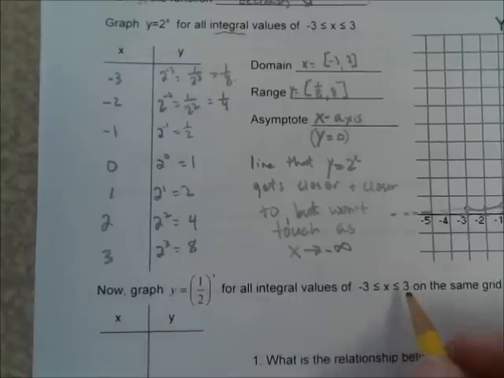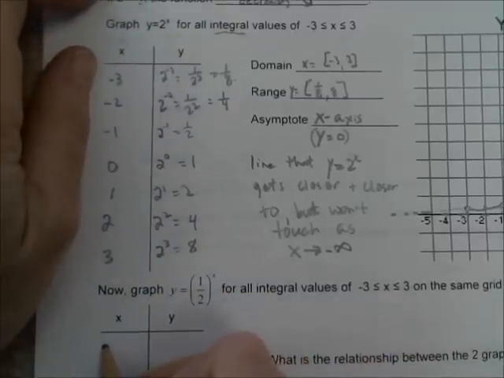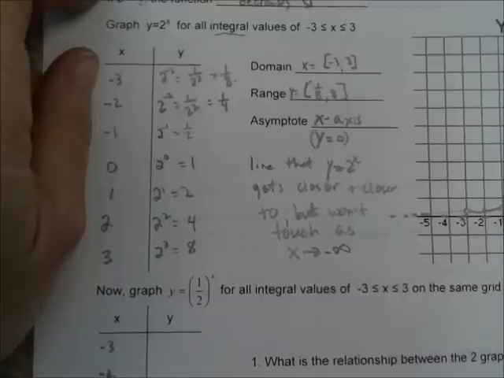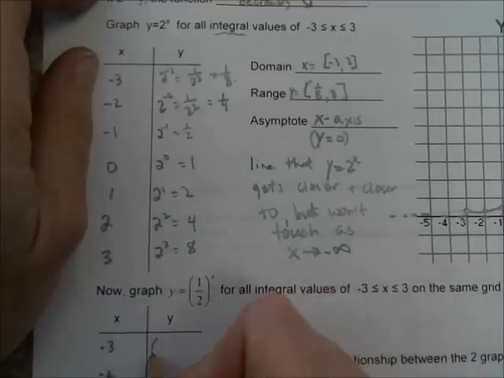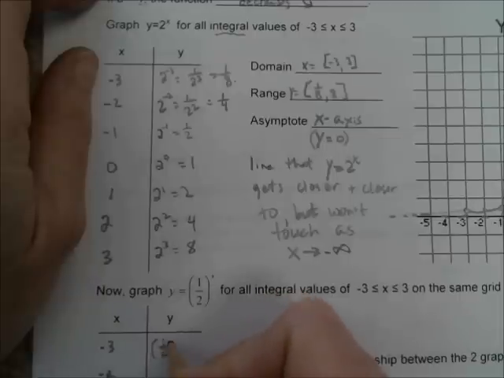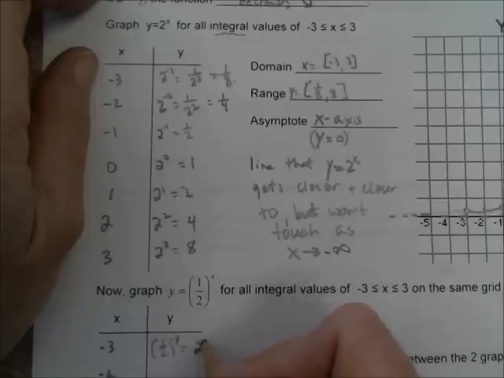So we're again going to let the x values go from -3 to 3, and now we're going to take 1/2 up to those powers. So 1/2 to the -3 power. Because it's got a negative exponent, you flip the fraction. 1 over 2 becomes 2 over 1, and the -3 becomes a +3. And 2 to the third is 8.